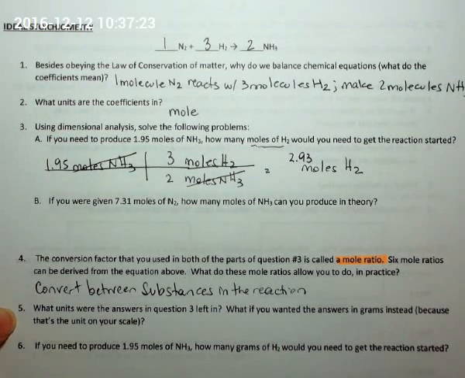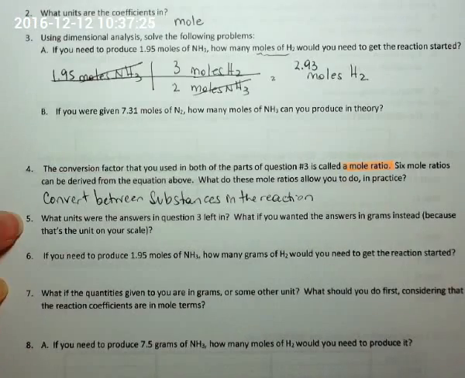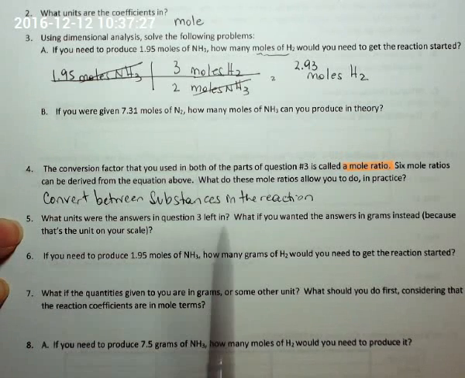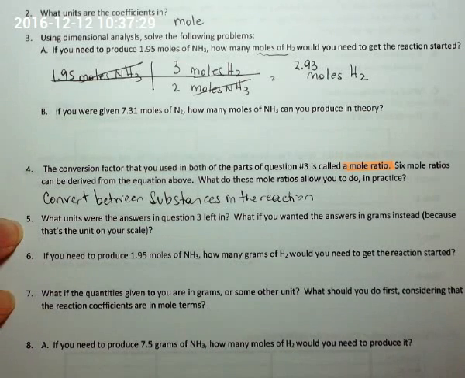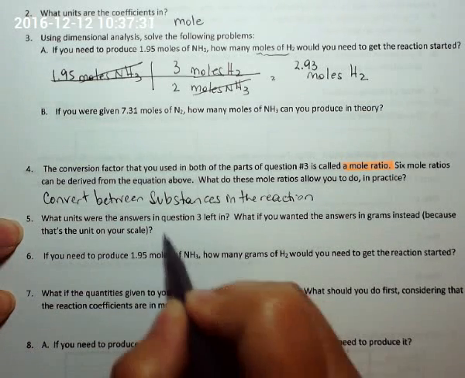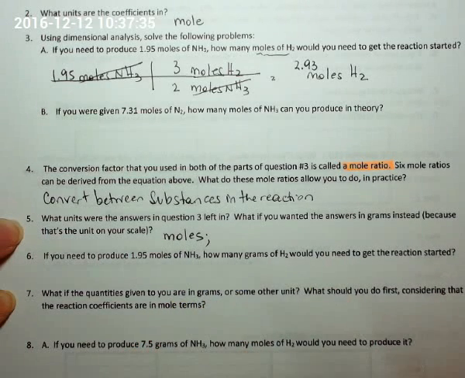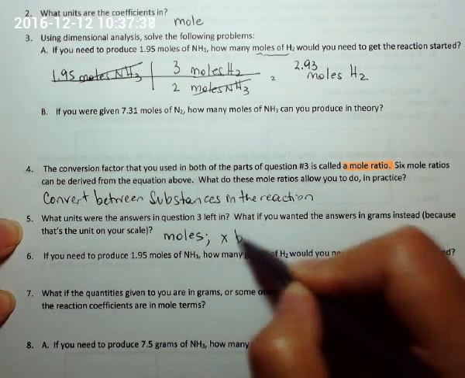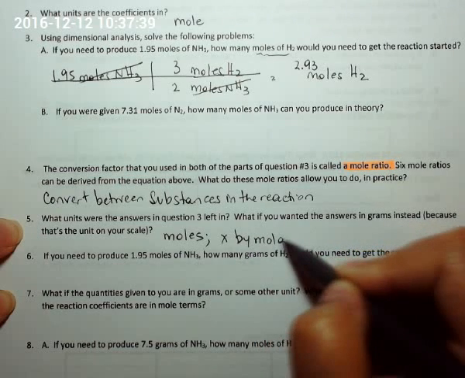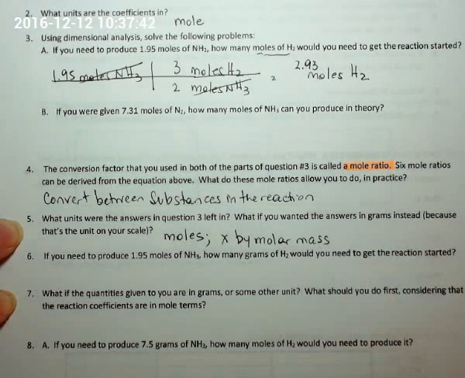Okay, number 5. What units were the answers in question 3 left in? Moles. What if you wanted grams instead? Multiplied by the molar mass. So you would use the mole ratio in combination with that mole conversion chart that we used in the last worksheet.